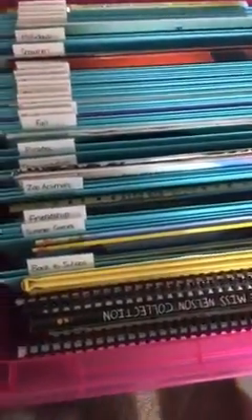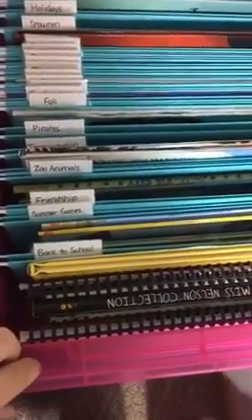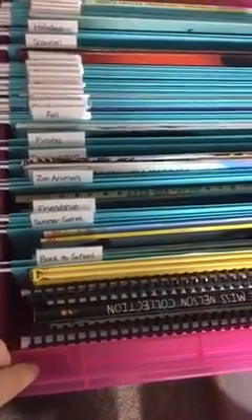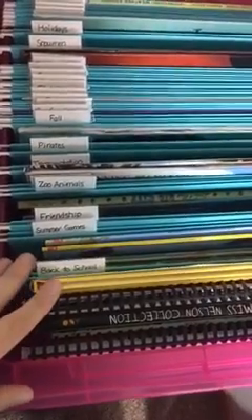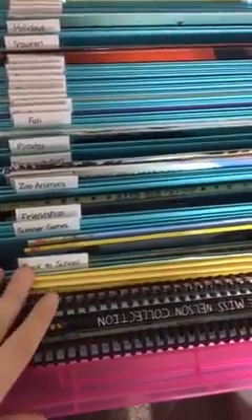So do you guys have any questions about this piece? I think it's pretty straightforward, but if there's anything in particular, let me know. If not, I will head over to the next piece.